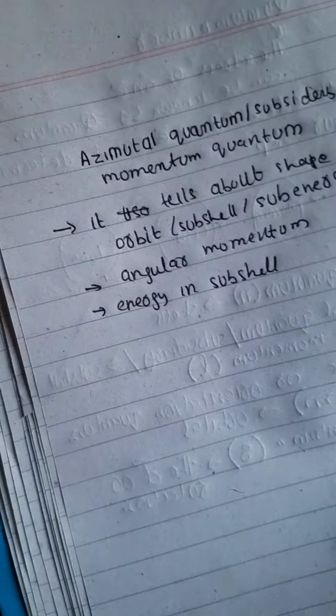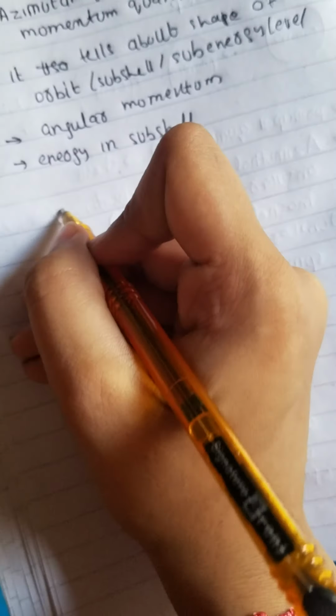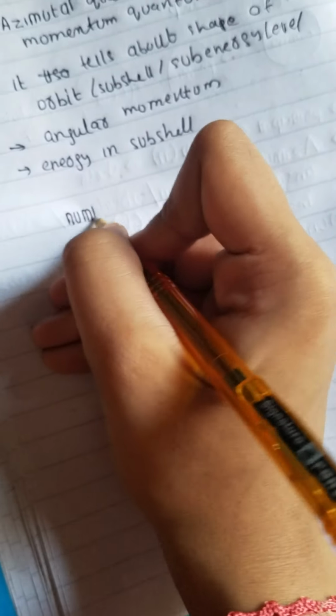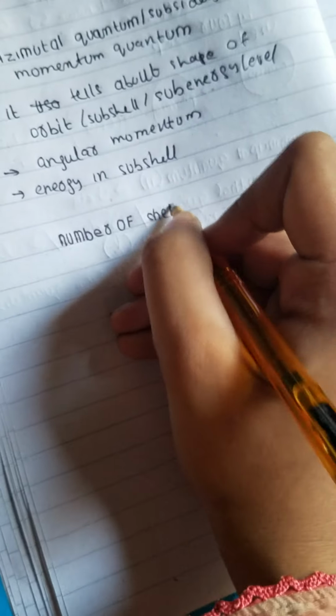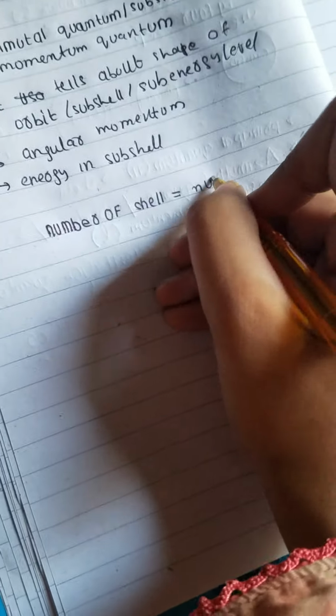Okay, what is the azimuthal quantum number? Here I can make a chart so that we can have an idea. Before moving ahead, remember one thing: the number of shells is always equal to the number of subshells, right?